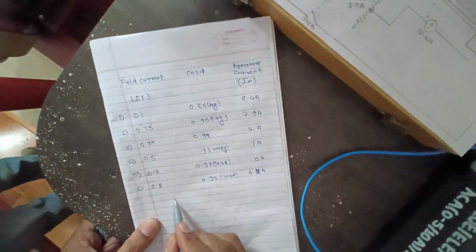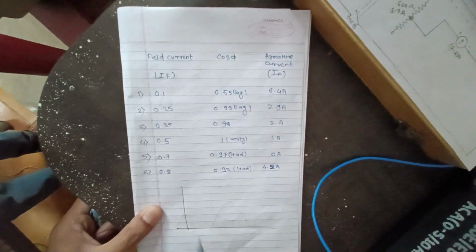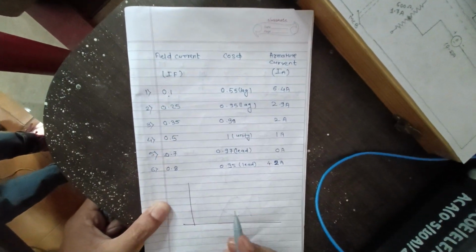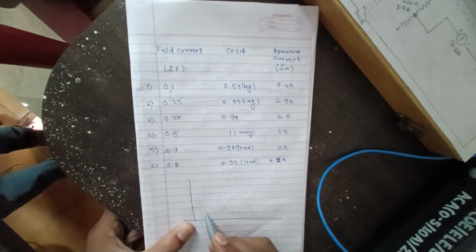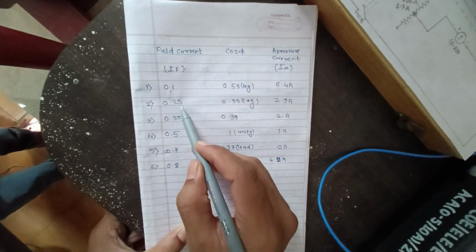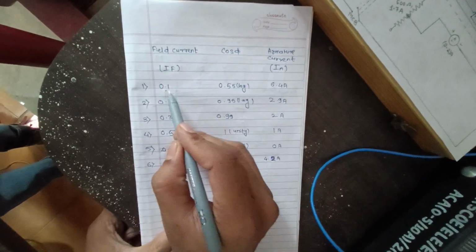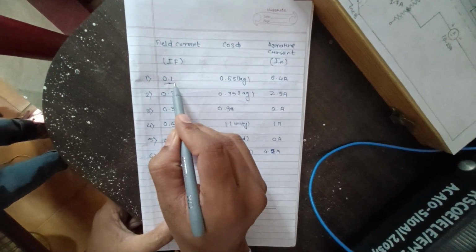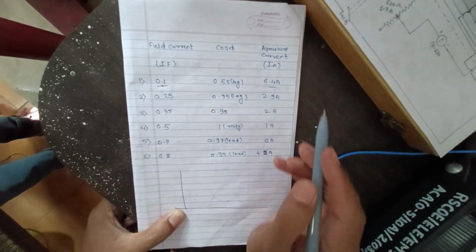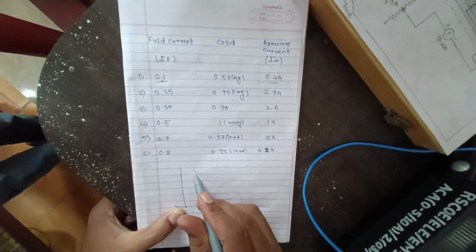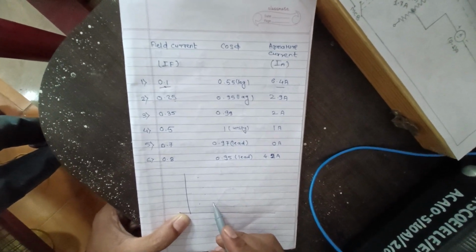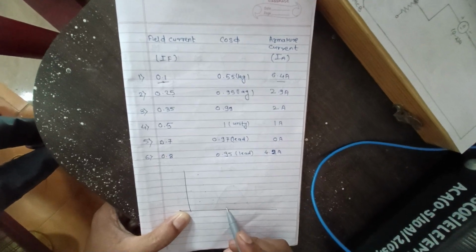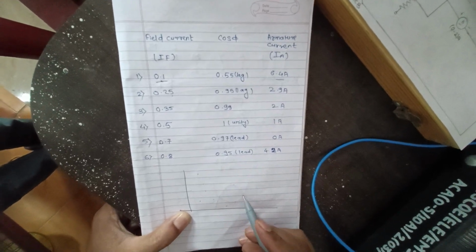So if you see the graph of the V and inverted V curve, initially the excitation current is 0.1 and the armature current is 6.4. After that the excitation is 0.25 and the current is 2.9, again 2 ampere, again 1 ampere, again 0 ampere, and then it goes on increasing to 4.2.